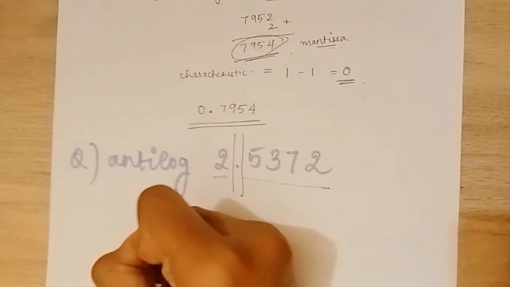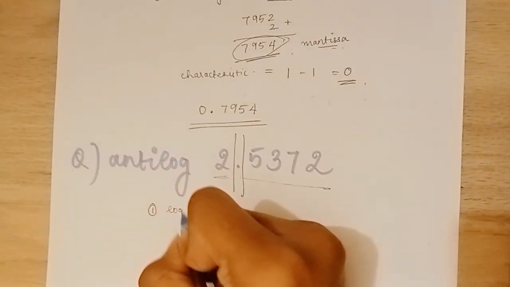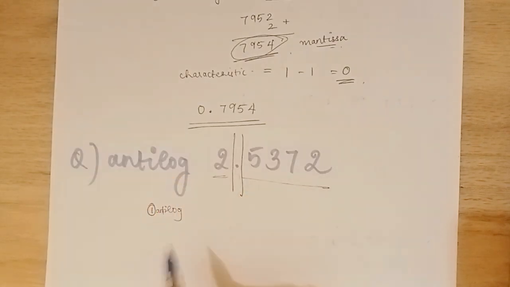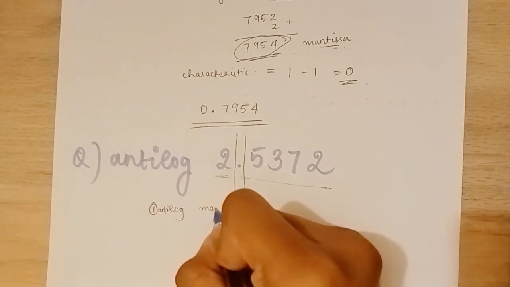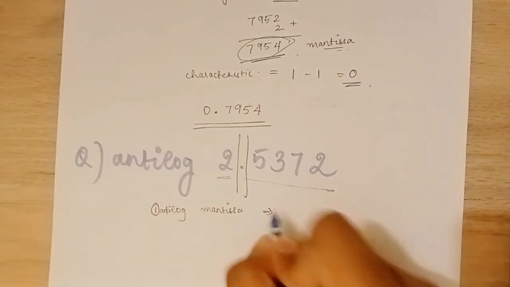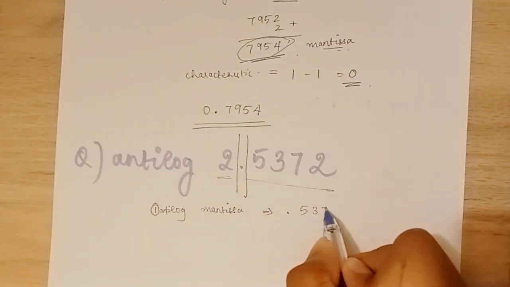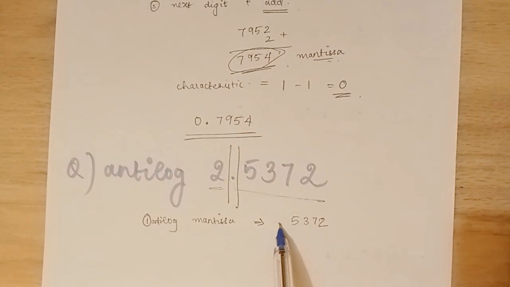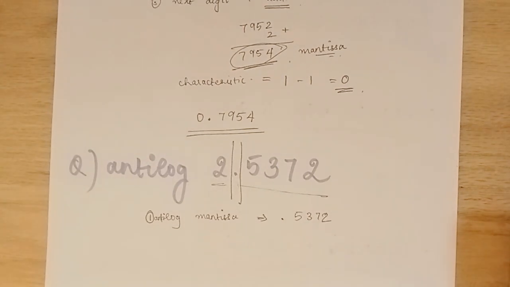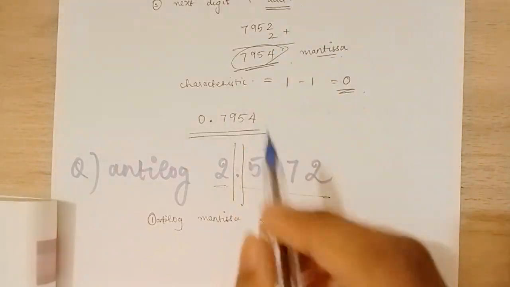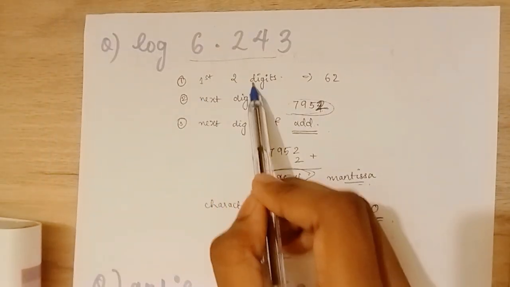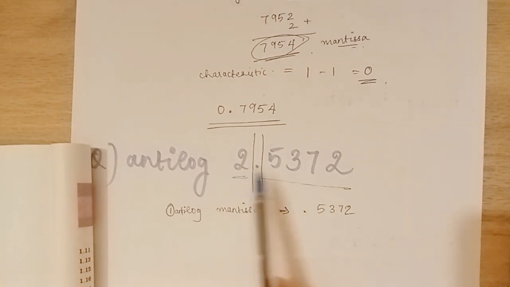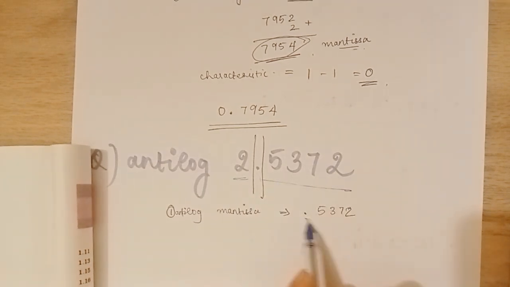Now the first thing you need to do is find the antilog of the mantissa. So what is the mantissa over here? 0.5372. Include the point as well, because in the logarithm table you will find the point. That is the first step. Now take your anti-logarithm table. We took the first 2 digits before, right? Just like that, ignore this 2 and take the first 2 digits, that is 0.53.